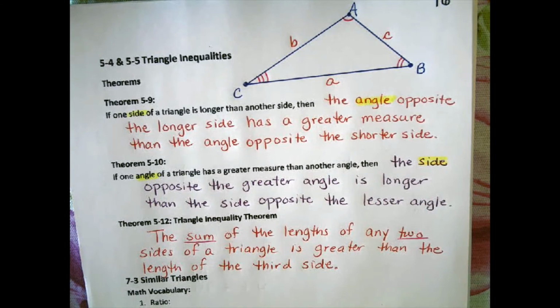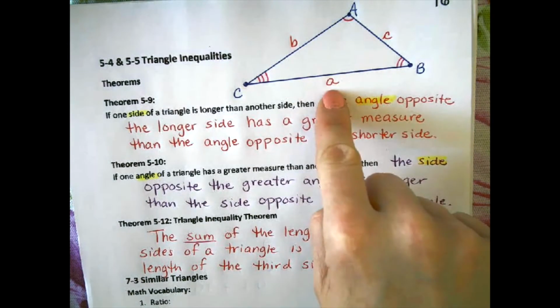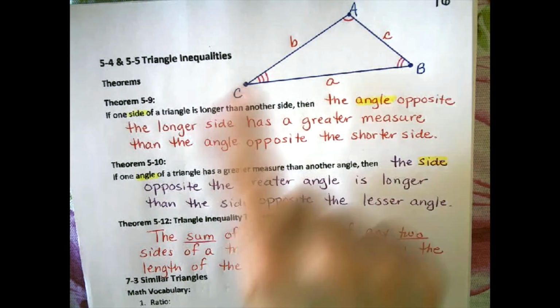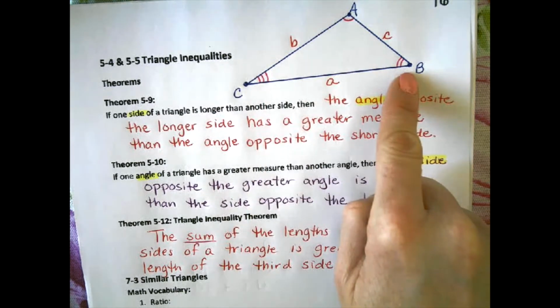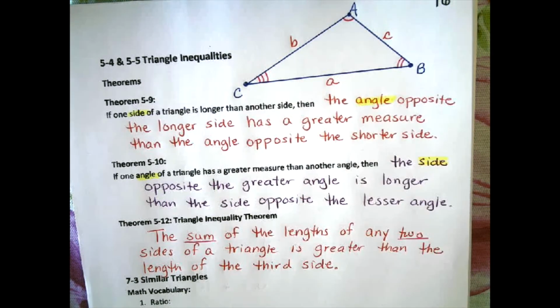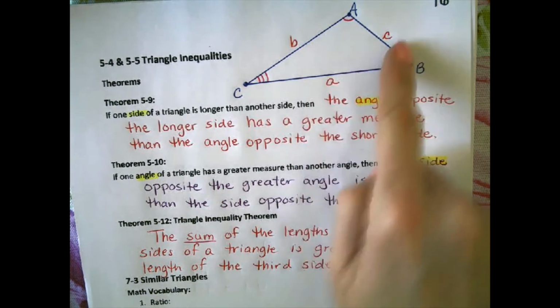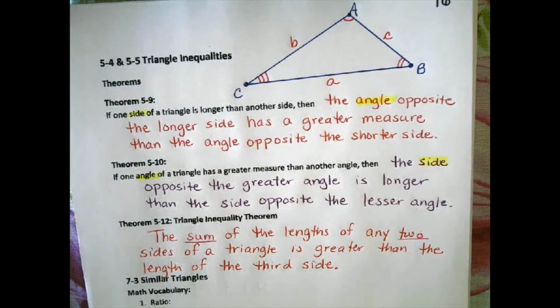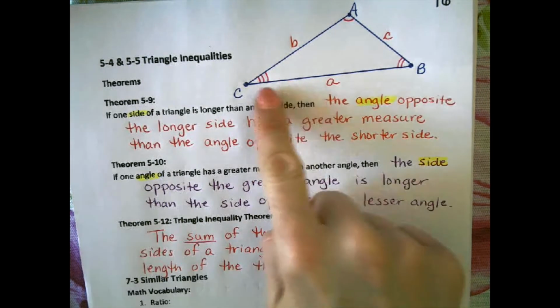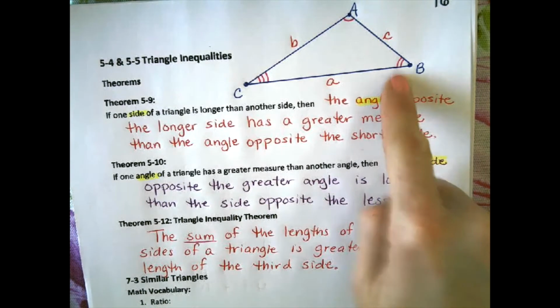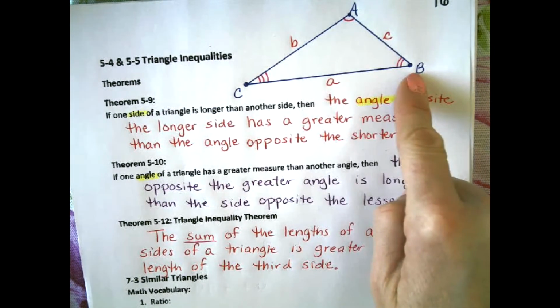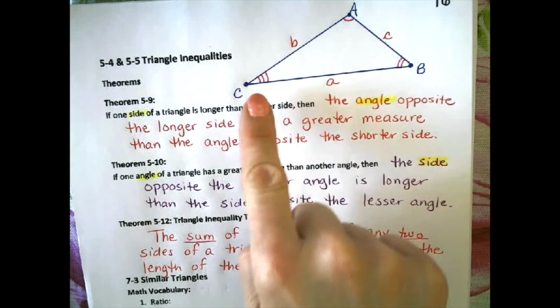If we consider triangle ABC, which has side A directly across from angle A, side B across from angle B, and side C across from angle C, we notice that this triangle has three different size angles and three different length sides. This first theorem tells us that if side A is larger than side C, then angle A must be larger than angle C.